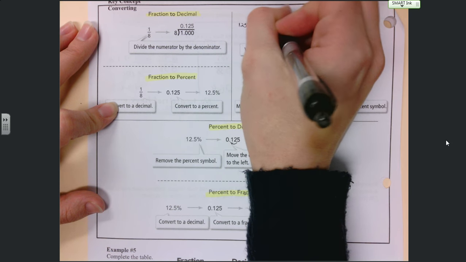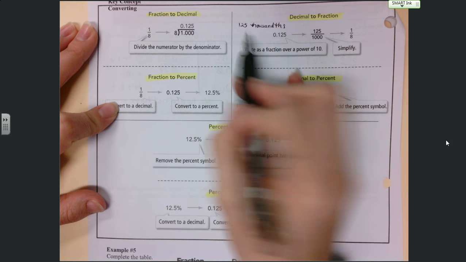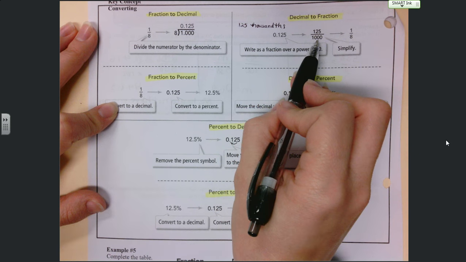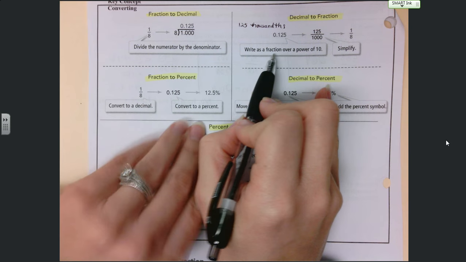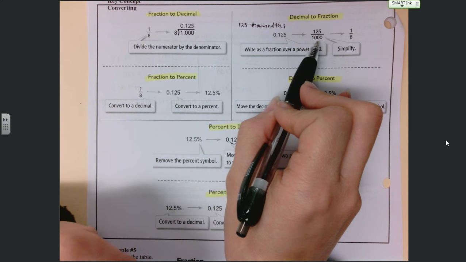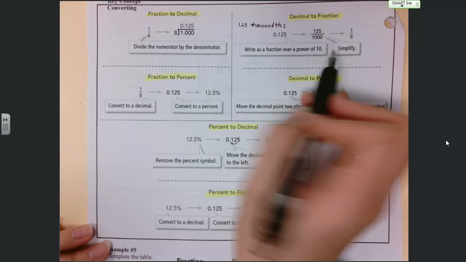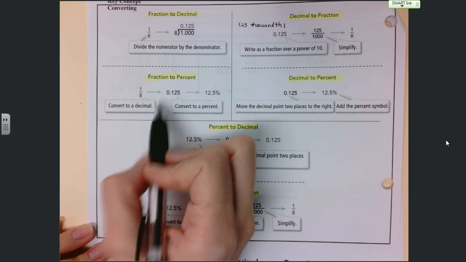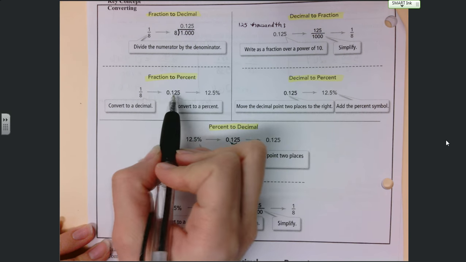Thousandths with a th at the end. So as soon as you say 125 thousandths, you put it over 1,000. They're saying write it as a fraction over a power of 10 because 10 to the third is 1,000. So that's where they're getting that from. Then, of course, simplify.